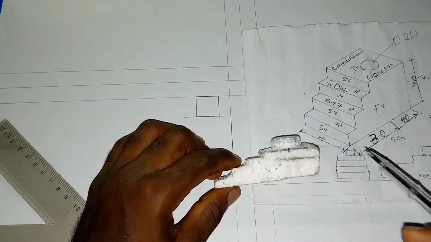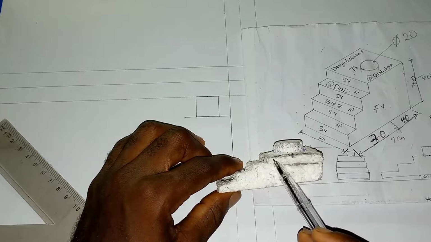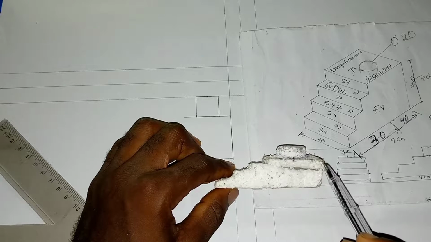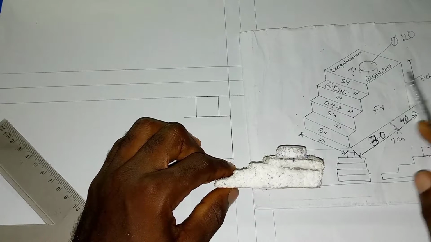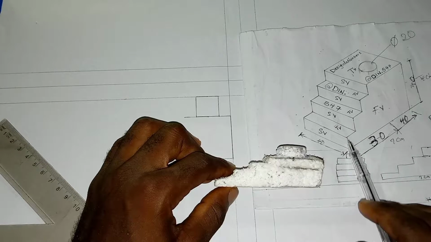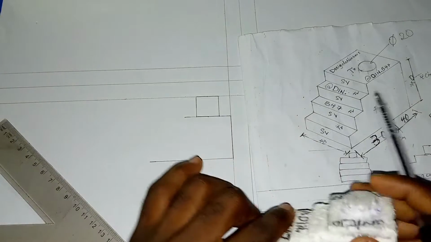These steps, 1, 2, 3, 4, are the total height, which is this height. Now the total height is 4 centimeter, which explains that each step is 1 centimeter up. Each step is 1 centimeter up.